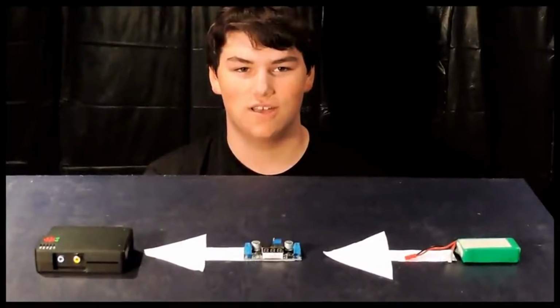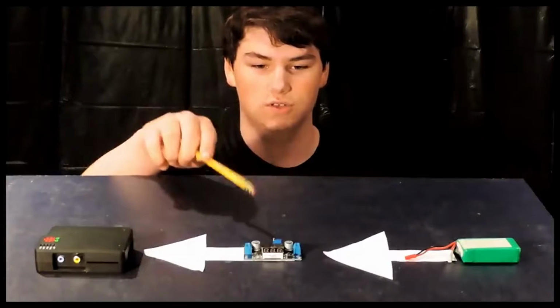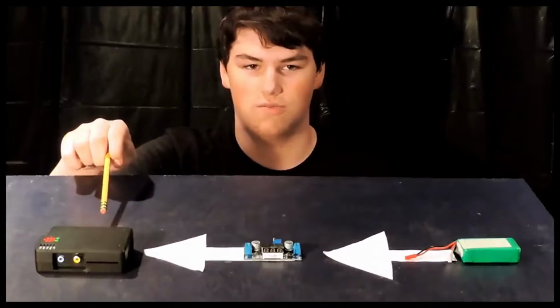The mitochondria takes energy stored in food and turns it into something the cell can use to be more productive. So, like our voltage converter takes energy from the battery and turns it into power for the Raspberry Pi.